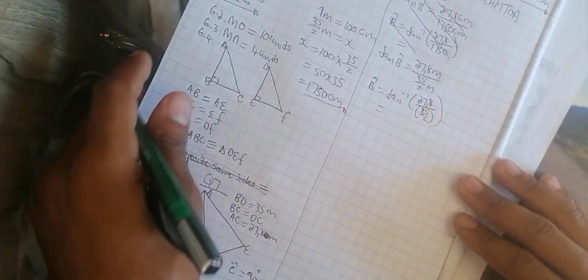I'm very, very sorry, that was my mistake. So tan inverse of 27.8 divided by 35 divided by 2. And what answer do I get?